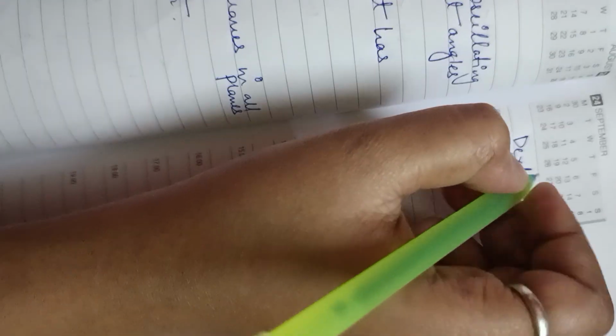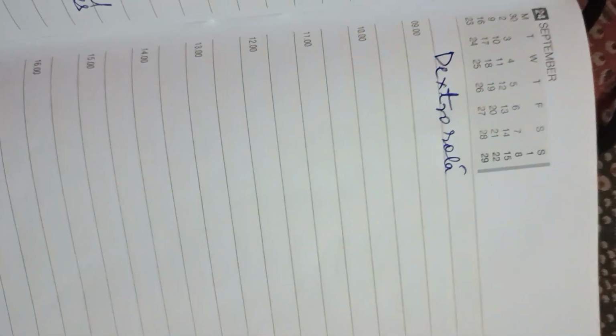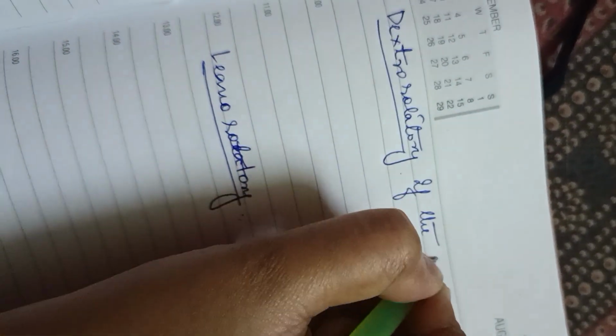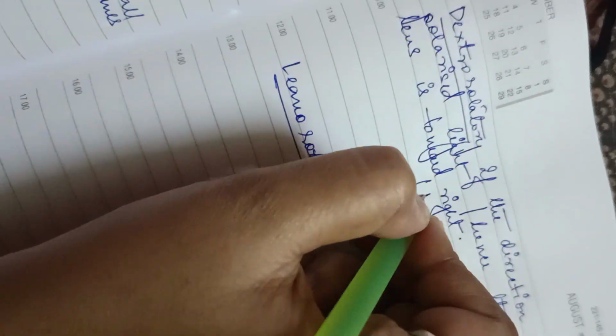Now what are dextrorotatory and levorotatory? Let's see. If the rotation of the plane of polarization of the plane polarized light is towards the right, then we say it is dextrorotatory, and we indicate it with a plus sign.